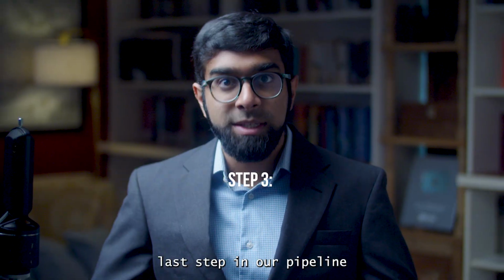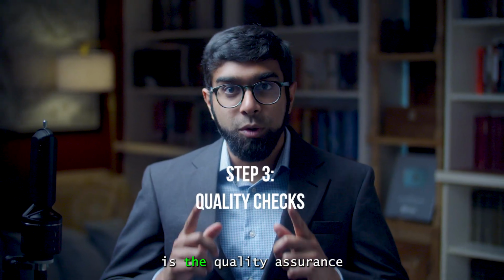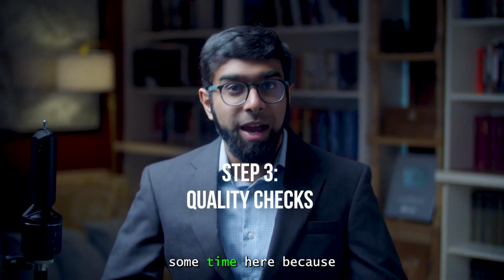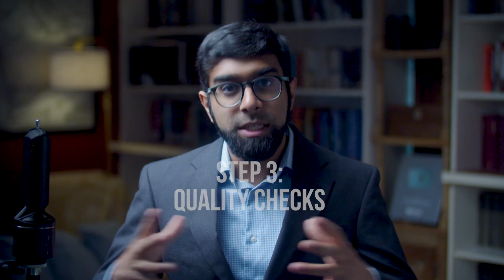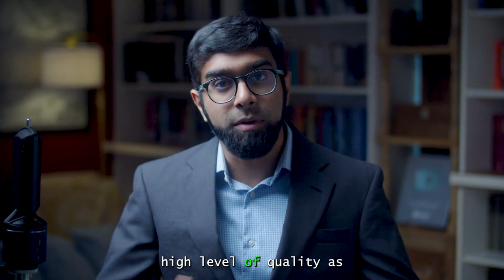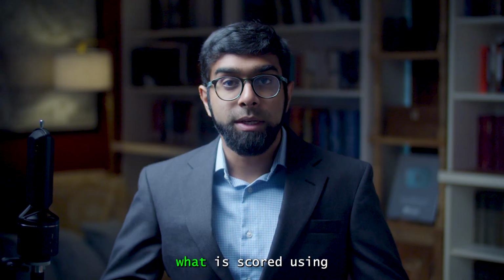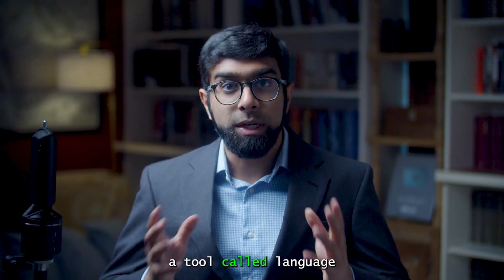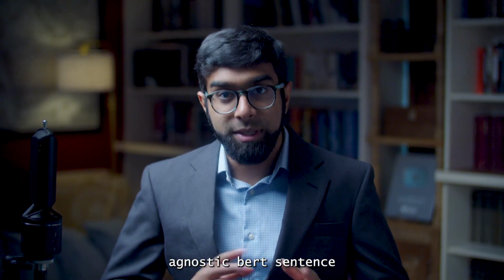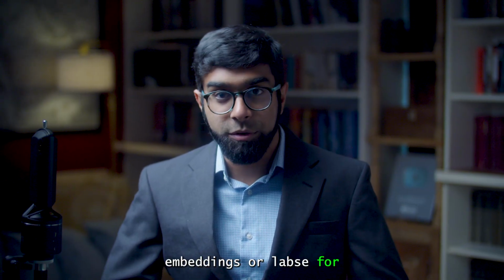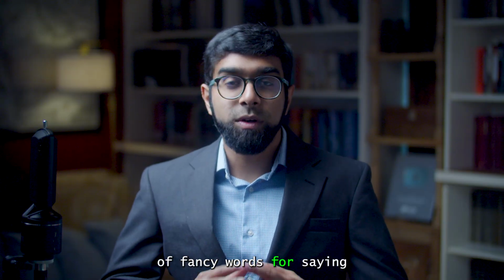Now, the last step in our pipeline is the quality assurance layer. And I want to spend some time here because this is one of the key steps that ensures our high level of quality as we publish books. First, every translation, no matter what, is scored using a tool called Language Agnostic BERT Sentence Embeddings, or LaBSE for short. Now, that's a lot of fancy words for saying we can measure the meaning of every sentence.